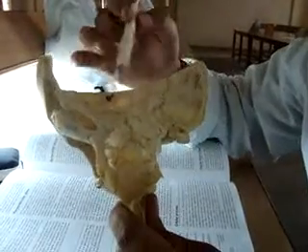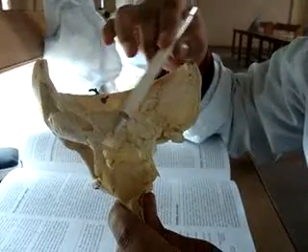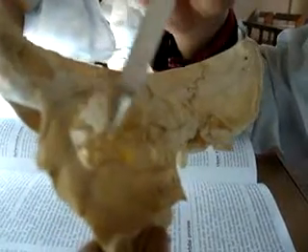Lateral wall of nose. This is the sagittal section of the head. This whole is the lateral wall of nose. This is the nasal bone. This is the maxillary bone. See, this is the maxillary bone. So from inside, this will be the maxillary bone. This is the suture. This is the maxillary bone.